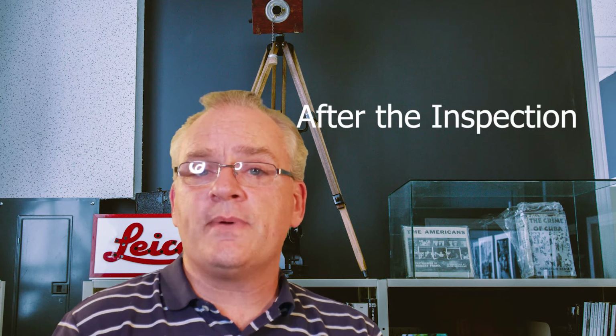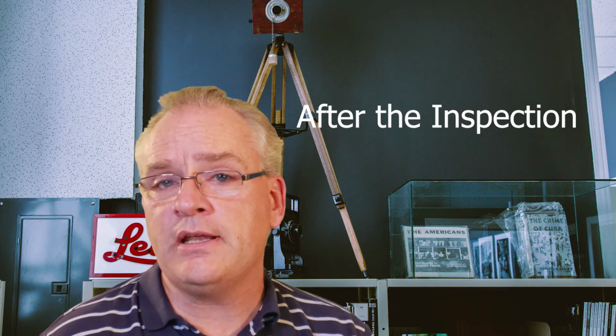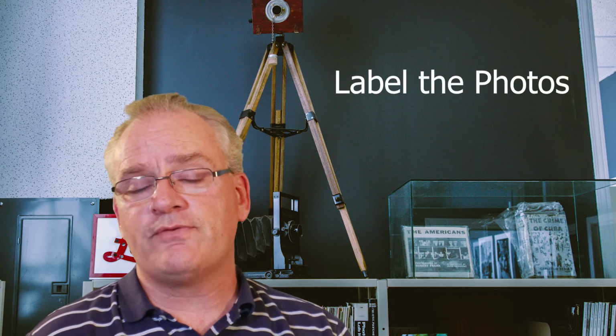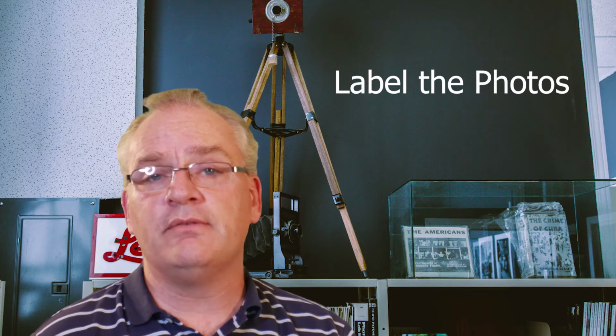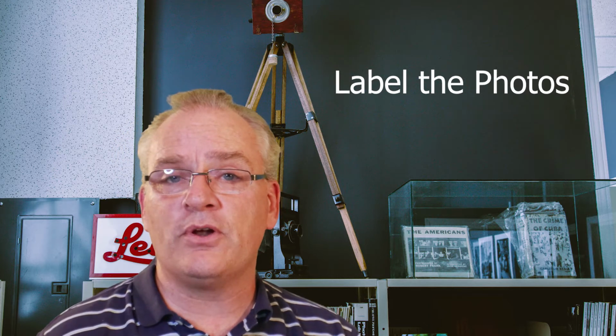Well, today our topic is, what does a claim adjuster do? So what does a claims adjuster do after the inspection? We've done all the beginning stages of the inspection. Now after the inspection, you'll get home and you'll have to label those photos. A lot of guys will take few photos, or not very many photos, because they know they have to come home and label those.